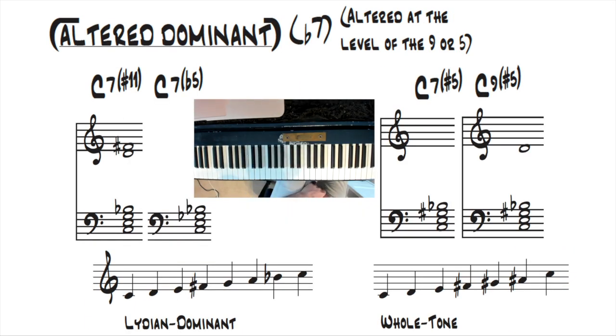Okay, now we get to the cousin family of the dominants. These are dominants as well, but they're altered. And dominant chords can be altered at the level of the 9. They can either go up, be raised 9, or flat 9, or it could be sharp 5 or flat 5. Sometimes that flat 5 could be notated as a sharp 11. Again, that sharp 11 doesn't mean it's played higher than the flat 5. This could be flat 5 up here.